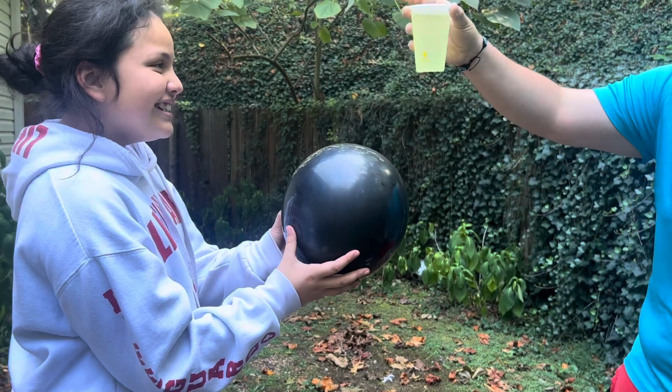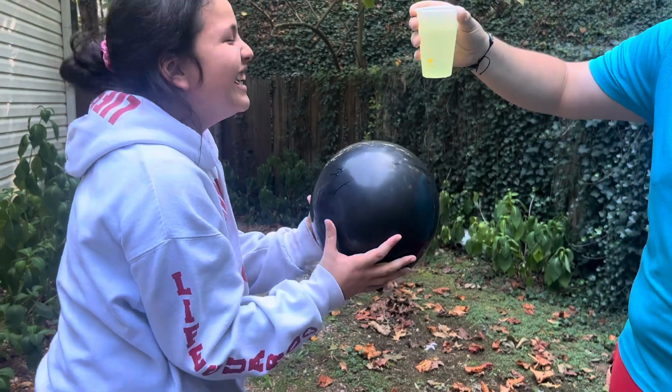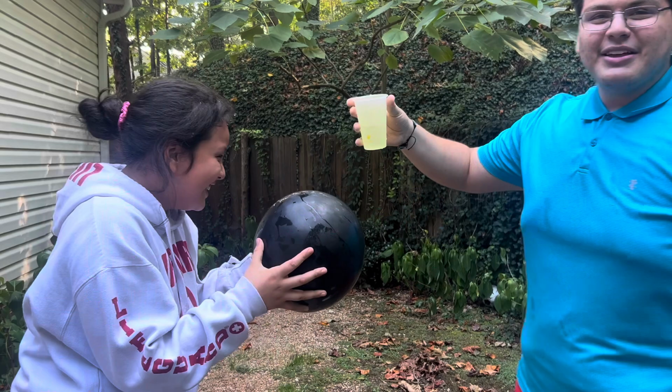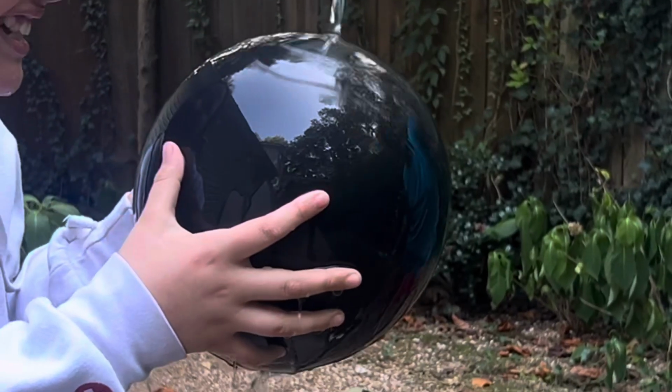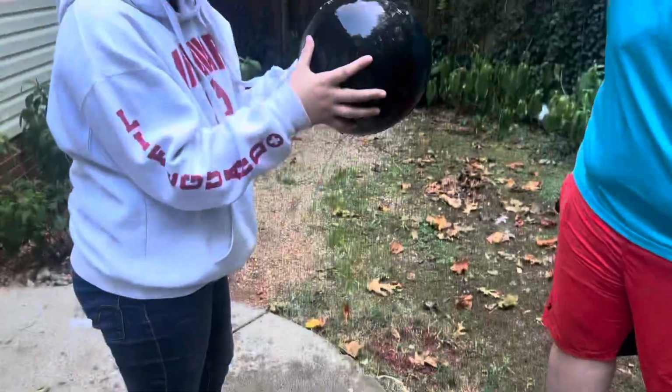Are you ready? Take two. Are you ready? The real take. Here we go. As you can see, the water is running down. Therefore, the earth is actually flat. It is not round, okay? Because the water did not stick to it. It fell right off. Which, the earth is flat. Because if it was round, the water would just fall right off the side of the earth, okay? This is why the earth is actually flat.